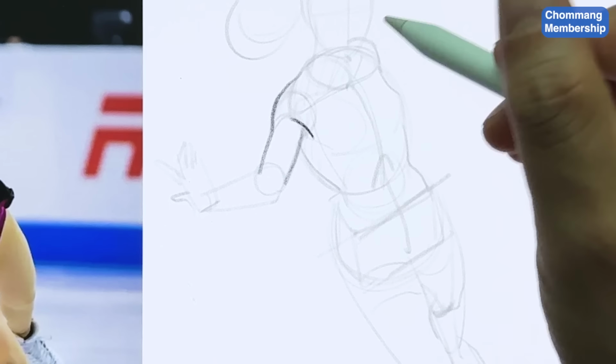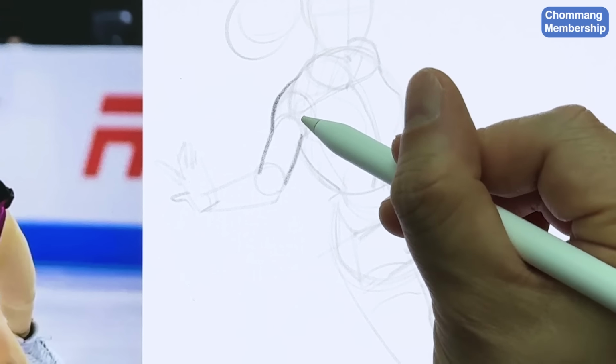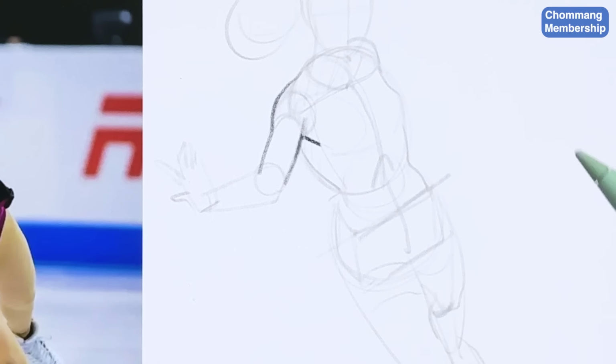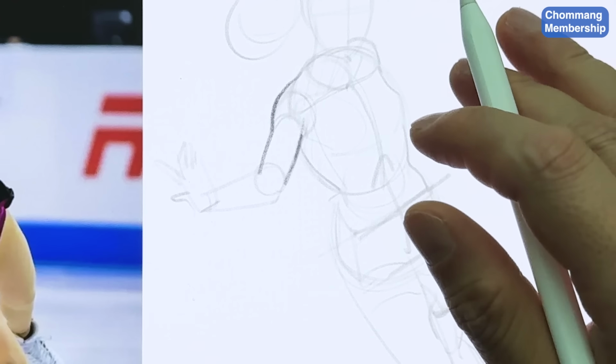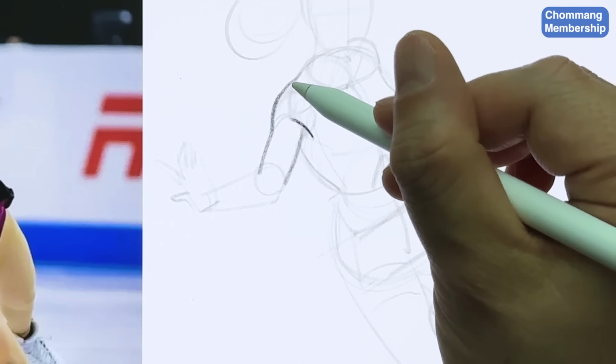You need to know this content to draw the armpit line correctly. People who do not know this might make the mistake of connecting the armpit line to the bottom of the arm. It should be drawn like this to be correct.